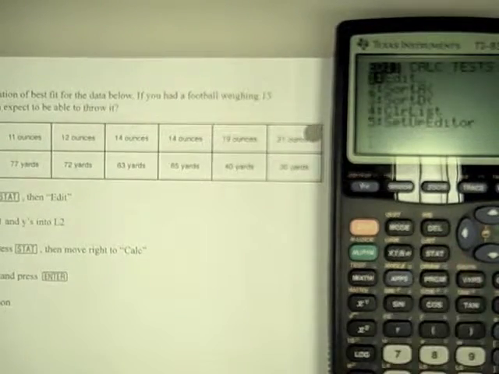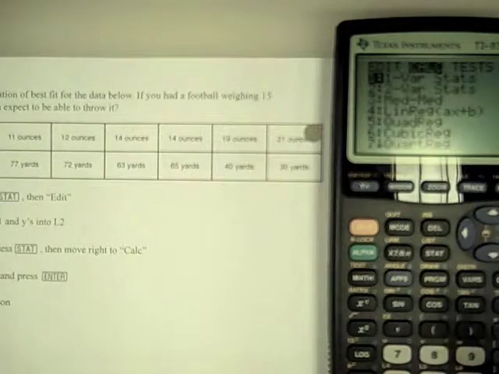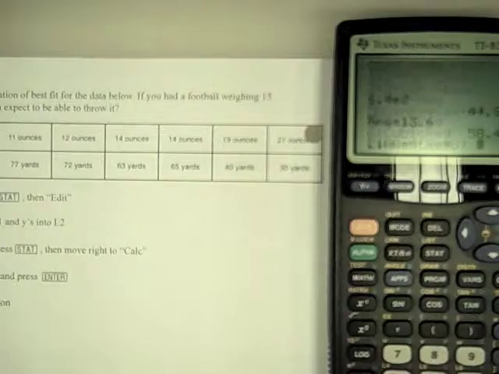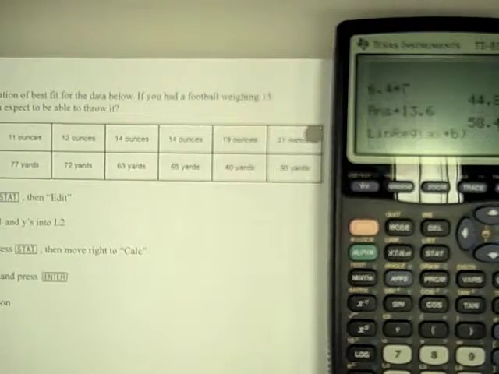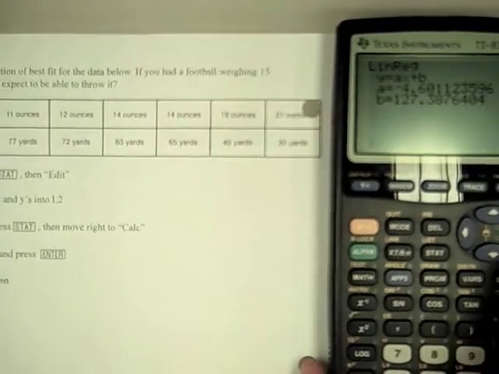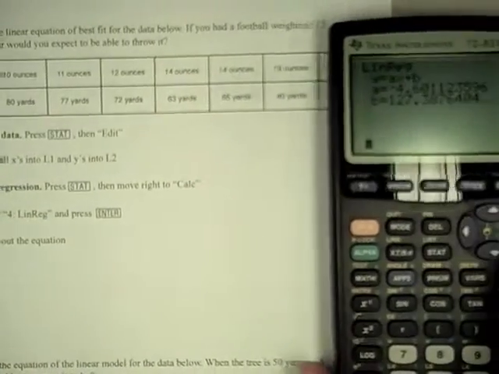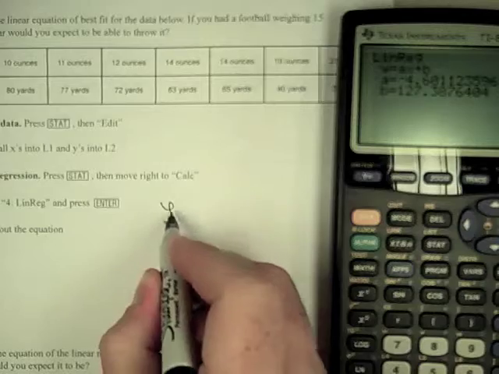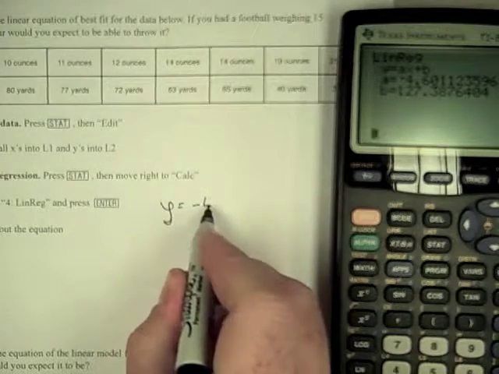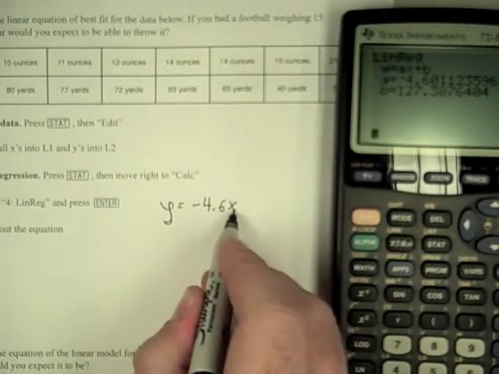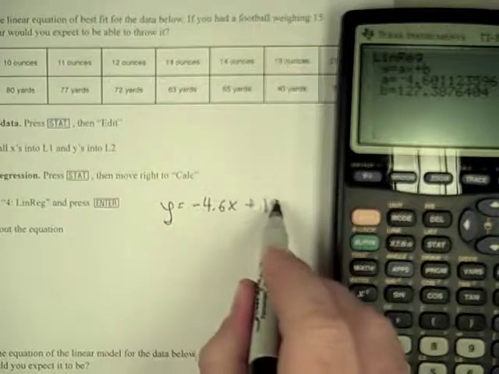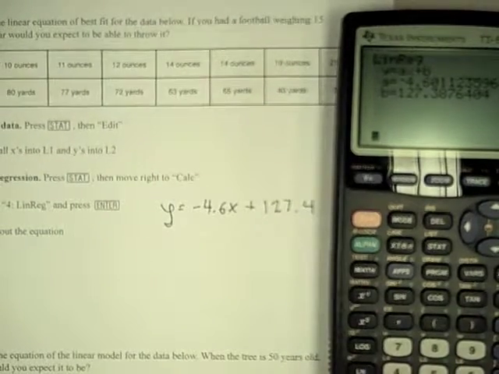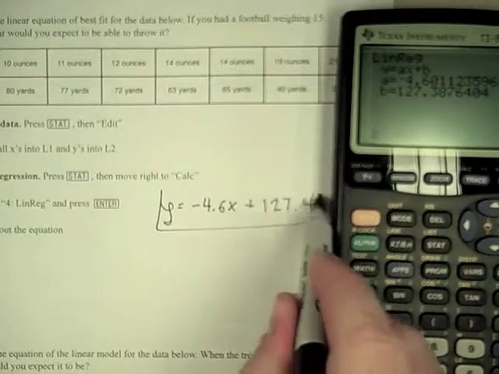Go to Stat, press over to Calc, go down to Linear Regression. You can press 4 if you want. Press Enter, and you get your linear regression. This time, notice our slope is negative. Again, we have y equals negative 4.6x plus 127.4. That's my equation that I am given by the calculator.